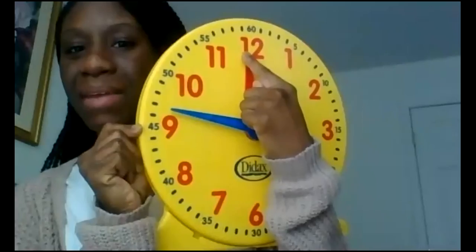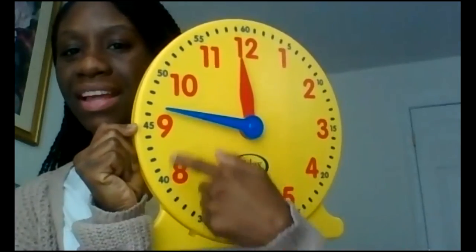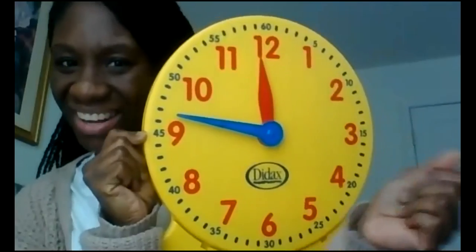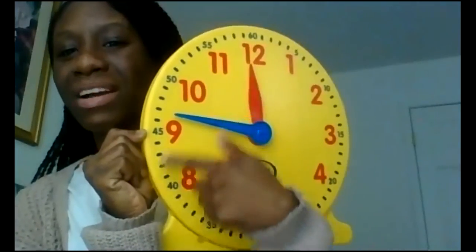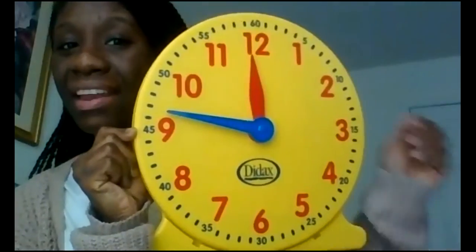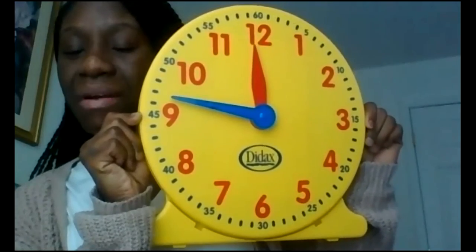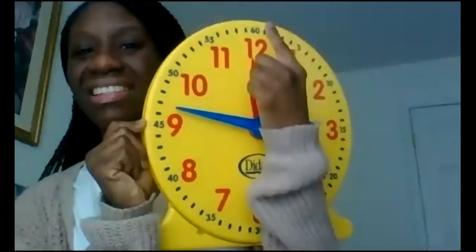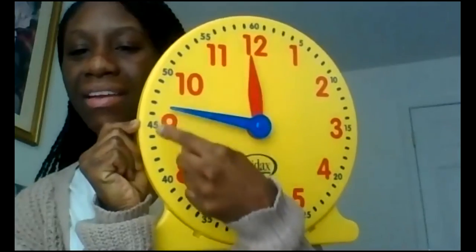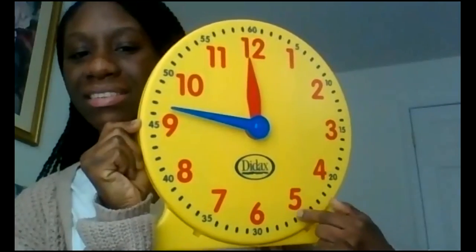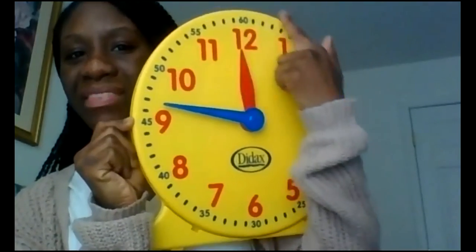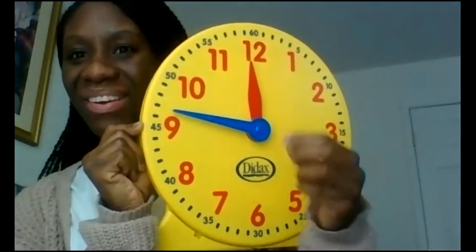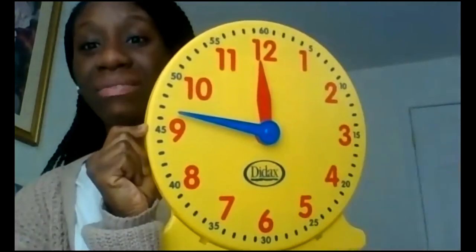The big numbers counted by ones represent the hours. And then the minutes are represented by the small numbers counting by fives. And then the tick marks in between represent the ones in between the five.